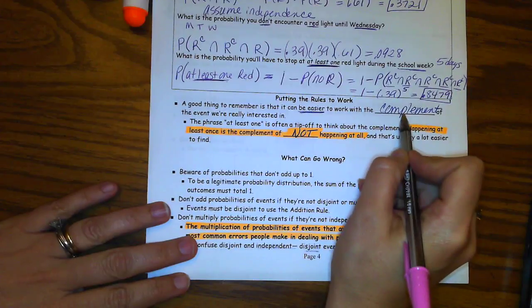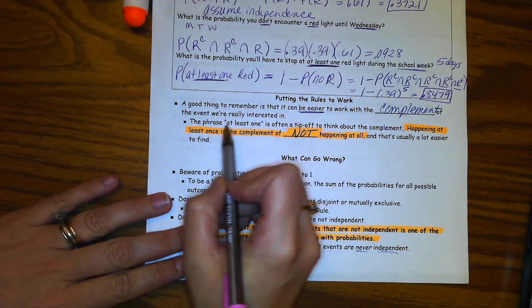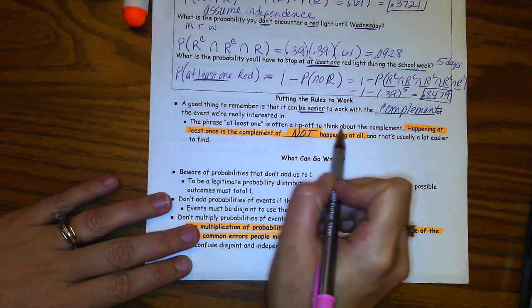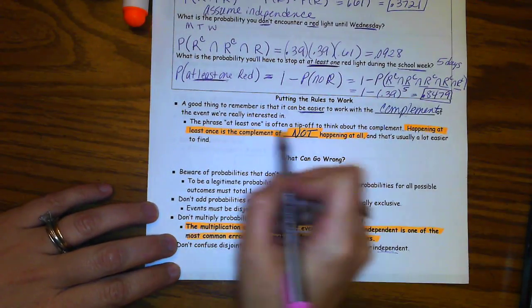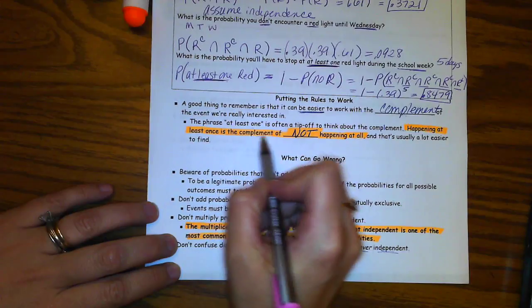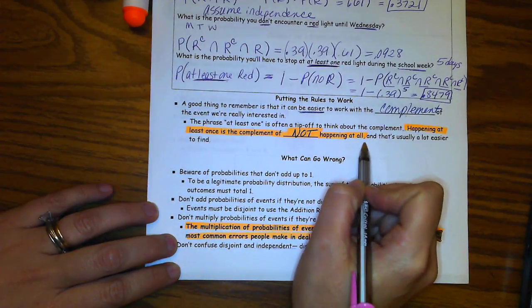So it's probably easier to work with the complement instead. The phrase "at least one" is often a tip-off to think about the complement. Make sure you know that happening at least once is the complement of not happening at all.